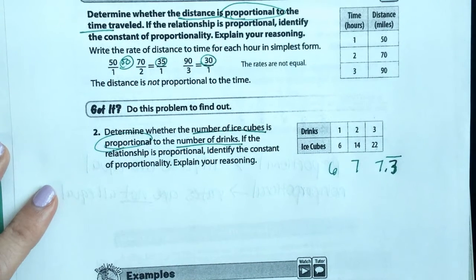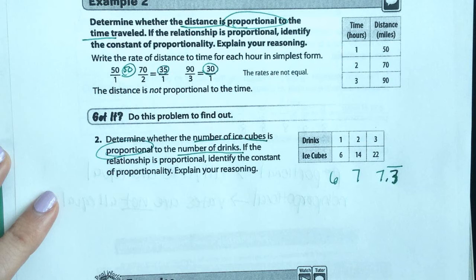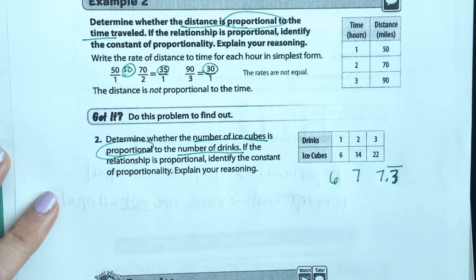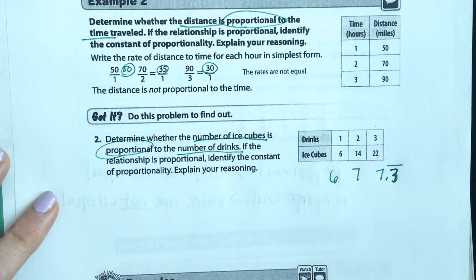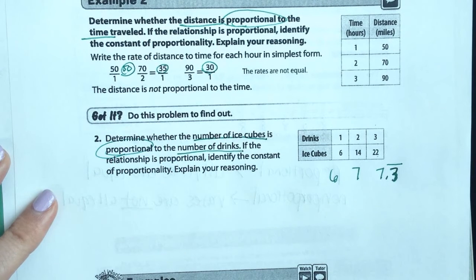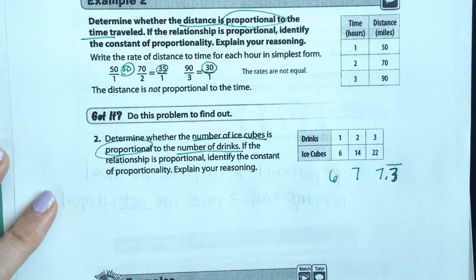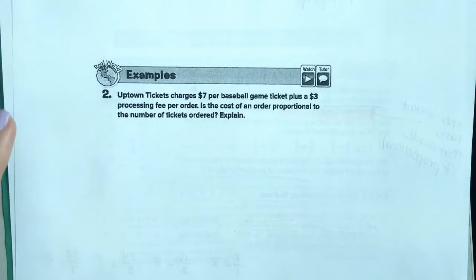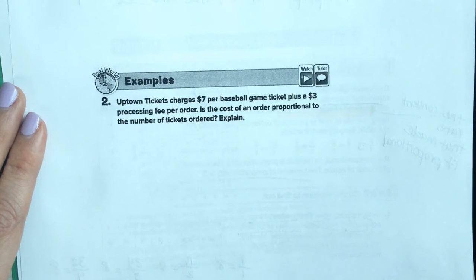Notice, if it is non-proportional, there is no constant of proportionality. I think it glitched out there for a second, so I want to make sure I repeat that in case you didn't hear it. If it is non-proportional, there is no constant of proportionality because there is no constant rate that's making it proportional. Okay? So on this one, you would tell me it's non-proportional, the rates are not equal, there is no constant of proportionality.